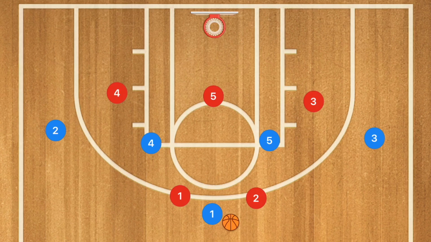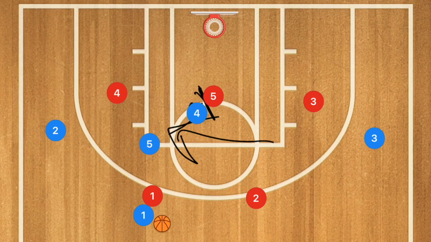2-1-2 is kind of a hybrid between a 2-3 and a 3-2 in my opinion. However, what we're going to be having here is player 4 setting a screen down for the middle player, player 5. Player 5, blue, is going to then swap elbows, and player 1 is going to take a dribble over towards this side so that now he has a clear entry pass to player 5.